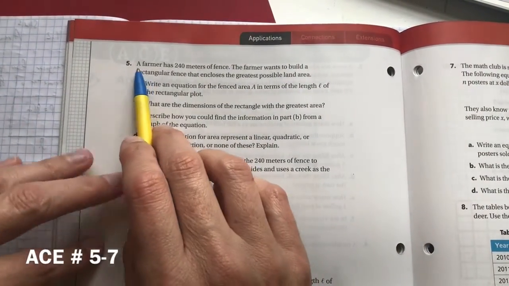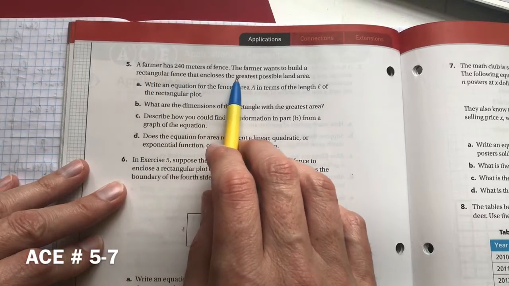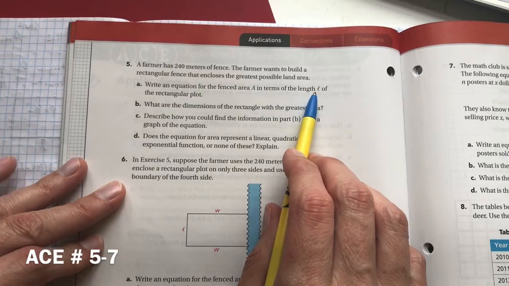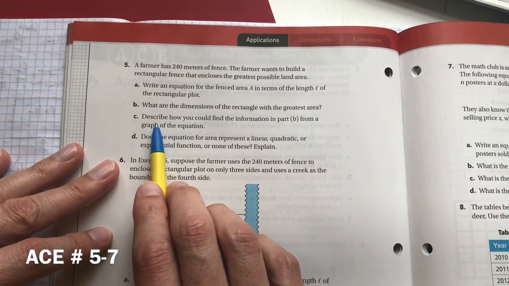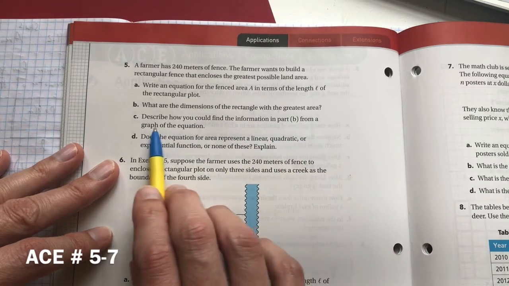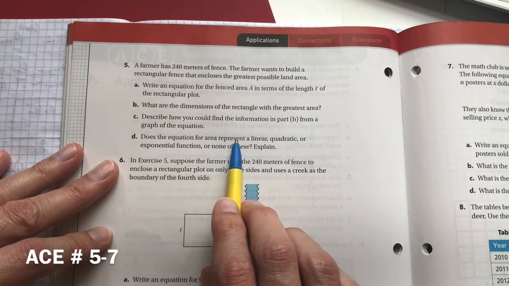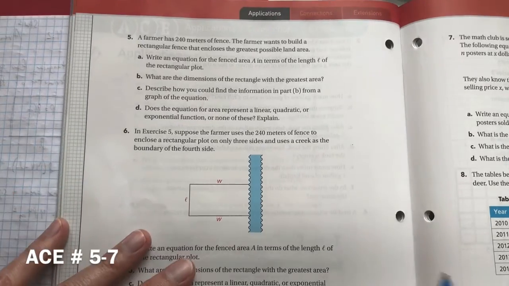So let's take a look at our ACE work. This ACE work specifically for the assignment was numbers 5 through 7. So let's take a look. All right, question number 5. A farmer has 240 meters of fence. The farmer wants to build a rectangular fence that encloses the greatest possible land area. So write an equation for the fenced area A in terms of length. Okay, so that's what we've done. What are the dimensions of the rectangle with the greatest area? Describe how you'd find the information from part B from a graph. Does the equation for an area represent linear, quadratic, or exponential, or none of these? That's pretty straightforward.